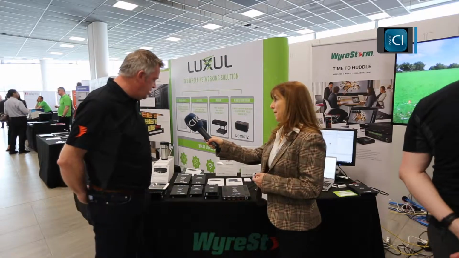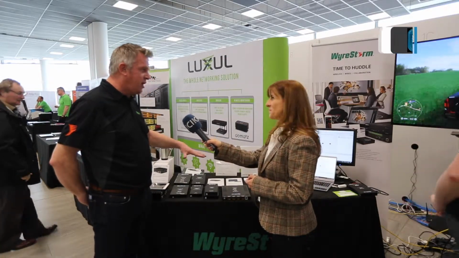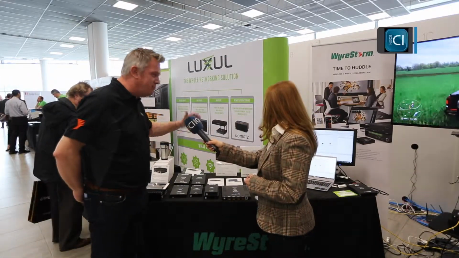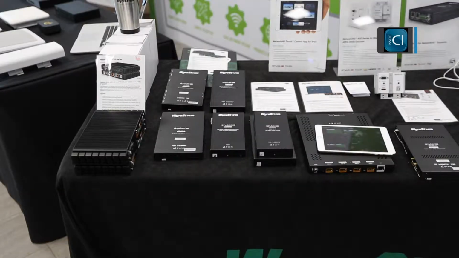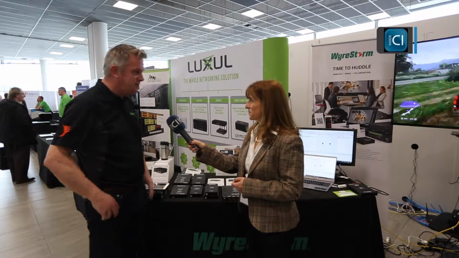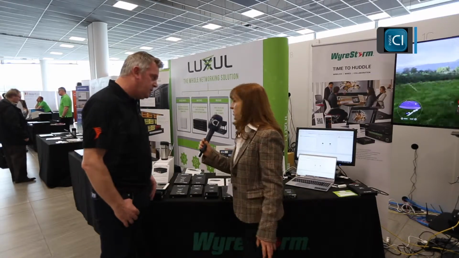So we're showing you our range of AV over IP solutions. This is asymmetric matrix switching using traditional AV boxes, but using an IT network in order to be able to pass that signal around, which gives us a lot of flexibility in terms of how we design an AV matrix system. And what could be an application of this?